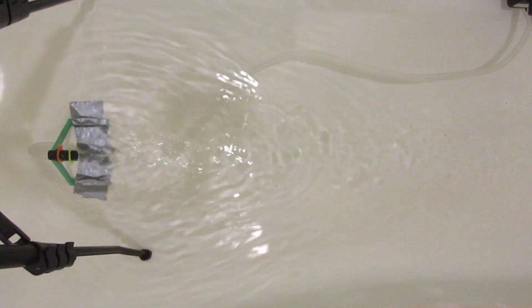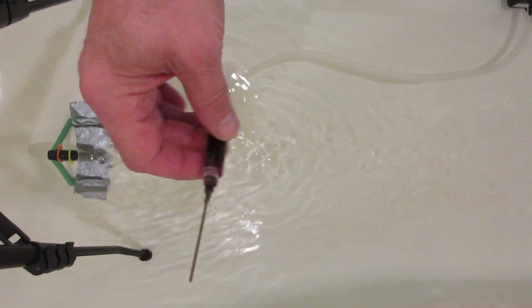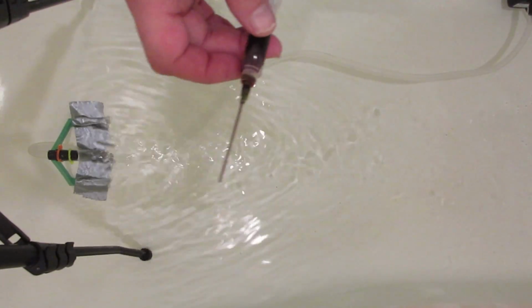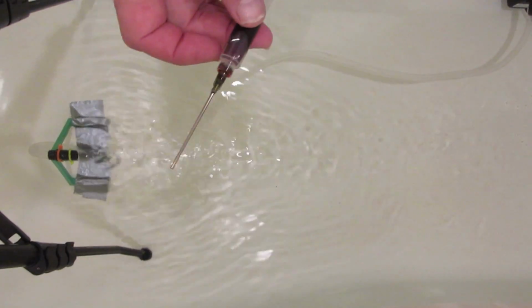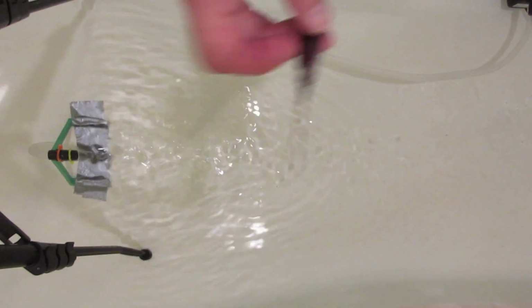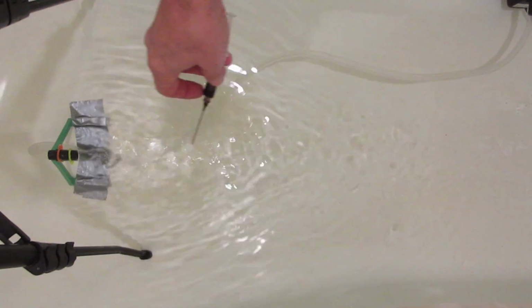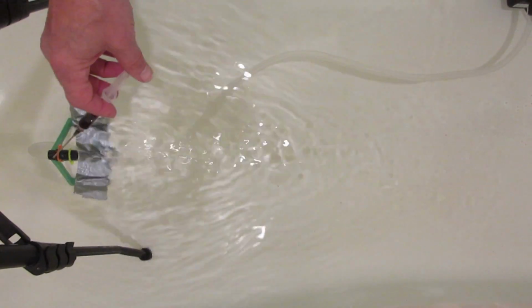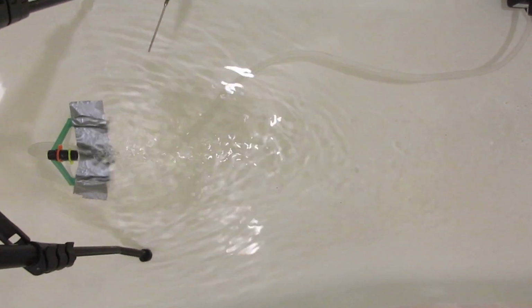And I also have a glue syringe full of red food dye. I'm going to inject some food dye into the pump inlet, and we should be able to see what this jet of water looks like as it comes out of our nozzle, which is firmly duct taped to the bottom of the tub.